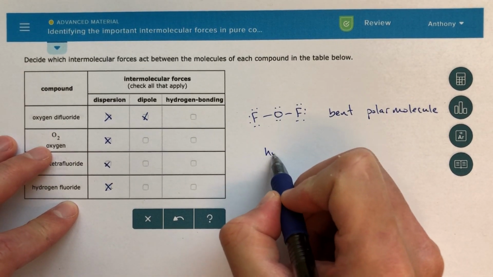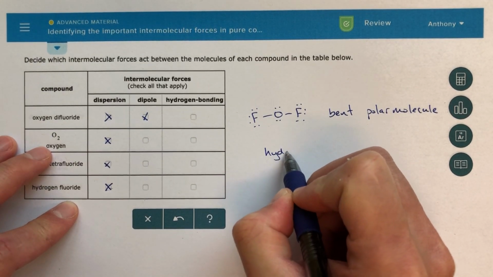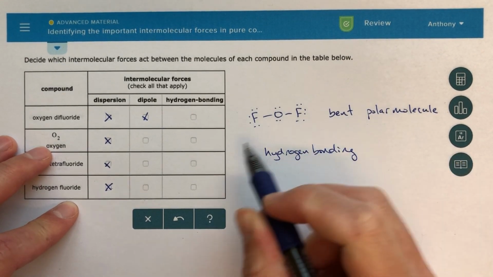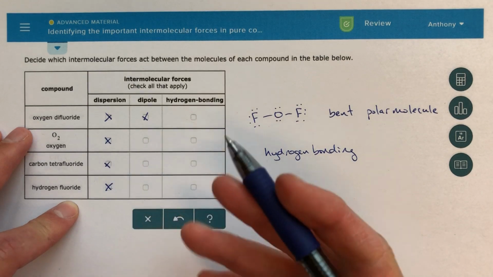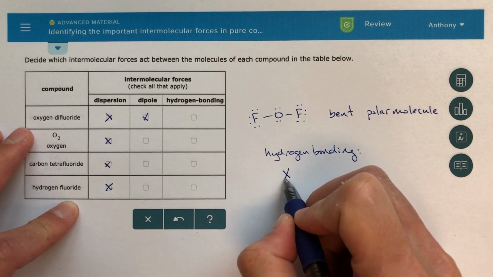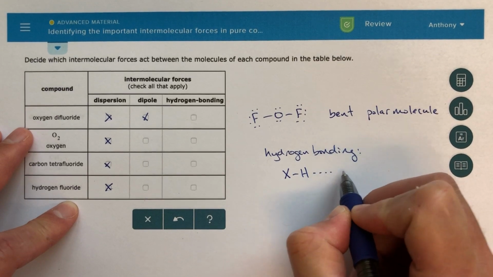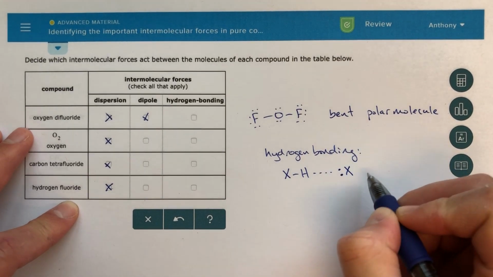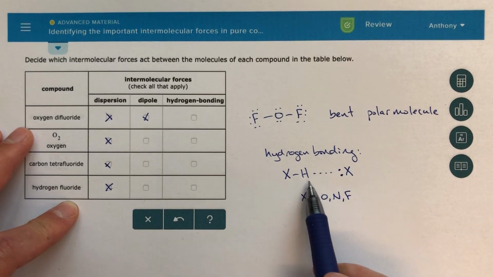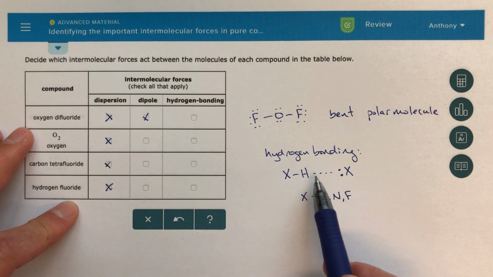Maybe we'll go ahead and talk about hydrogen bonding real quick here. I'm going to do this example, and I'm going to do one more example after this. So for hydrogen bonding interactions, the requirements are what it will look like, and X equals O, N, or F. We need to have this setup: X bonded to H, and then an interaction.